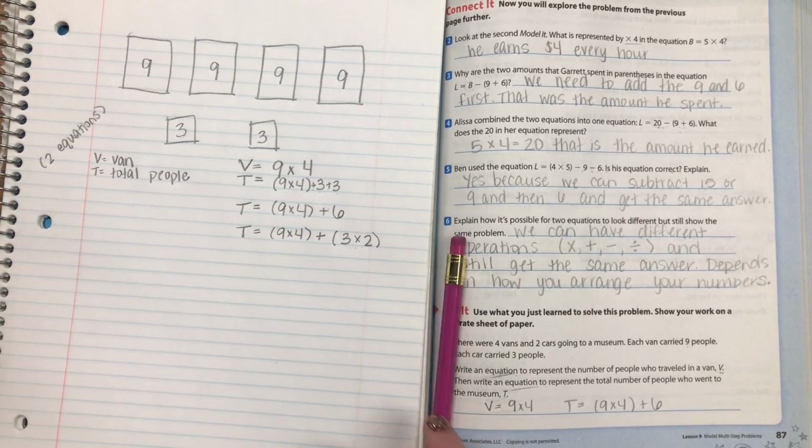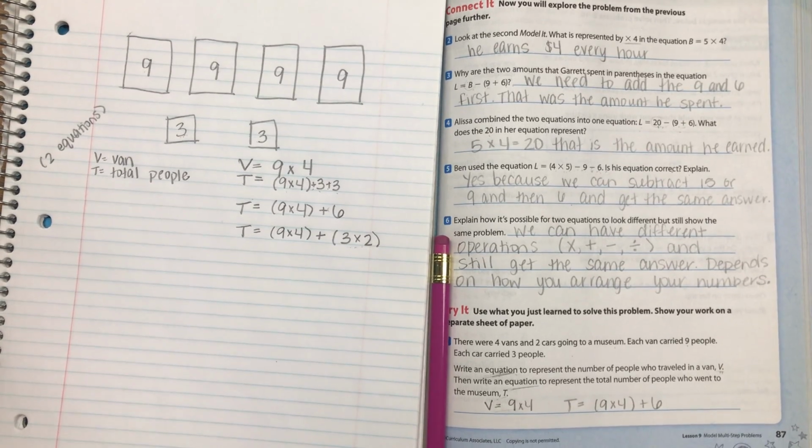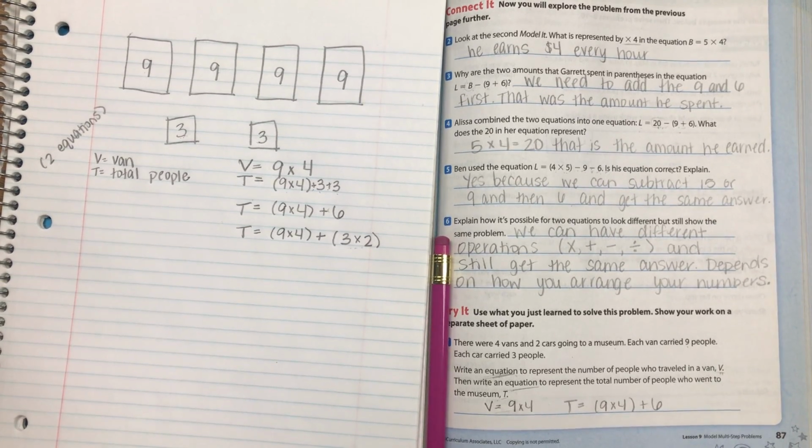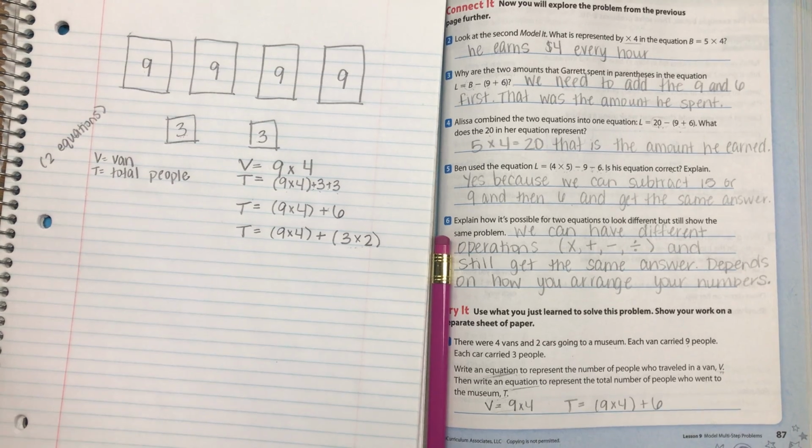All right, practice and problem solving. Page 89 and 90 today.